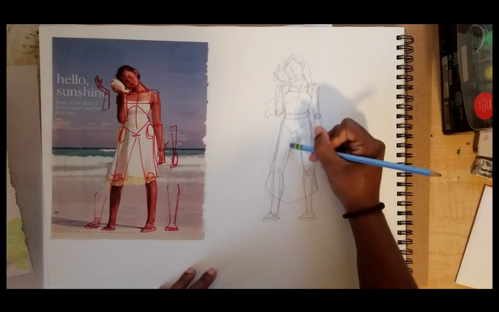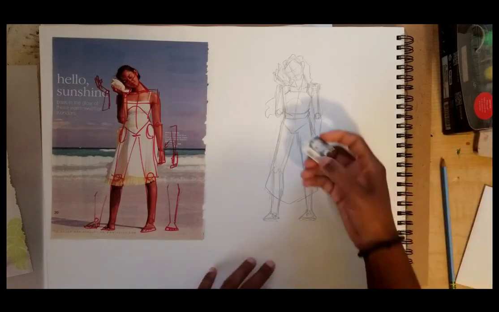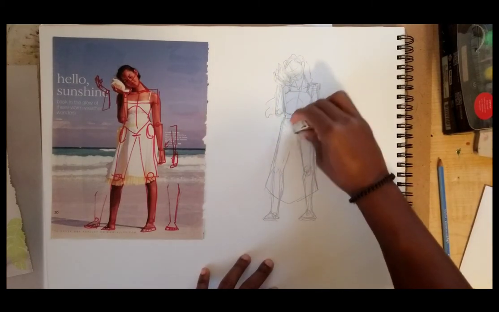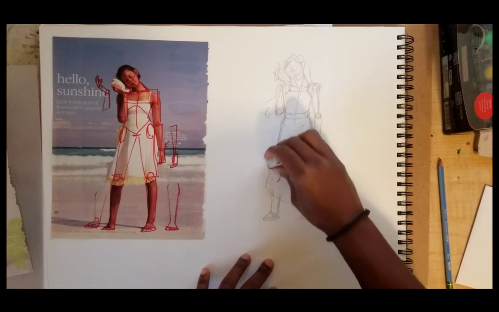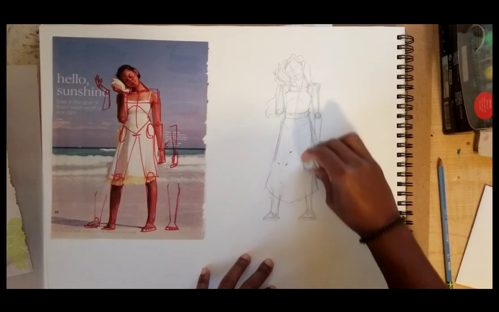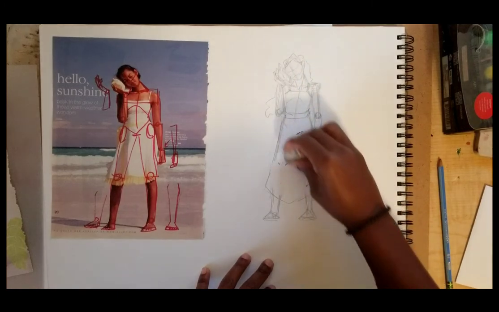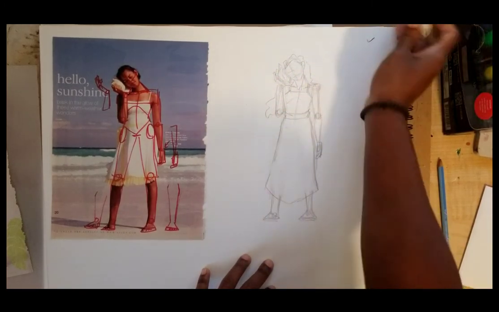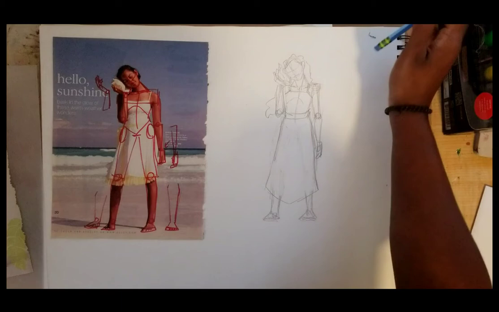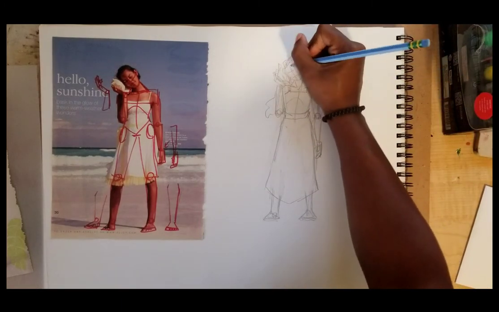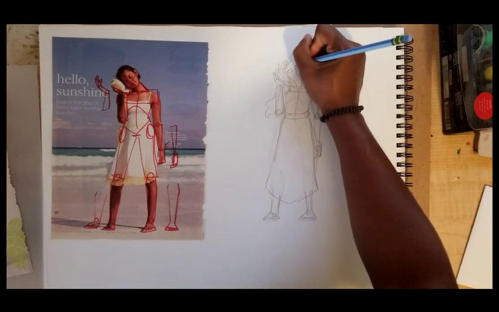And the final steps just involve cleaning up any unnecessary lines, so I'm just going to take my eraser and get rid of the lines where the dress is. And just add in a few facial features just so that it's not a collection of lines and shapes here.